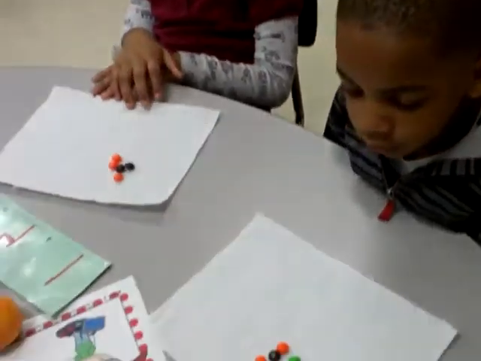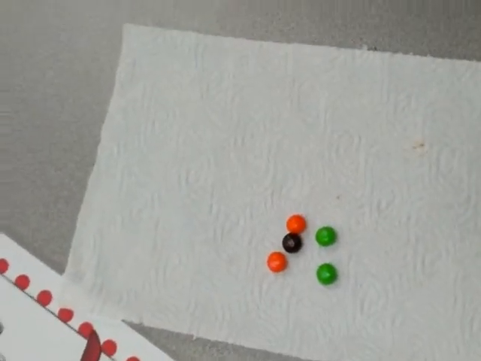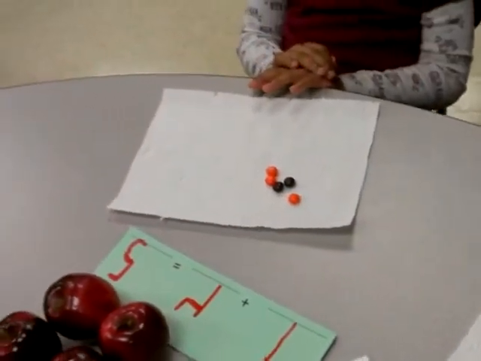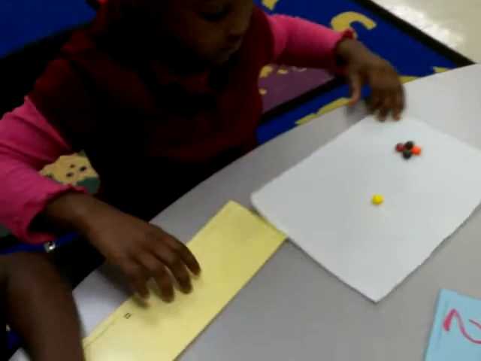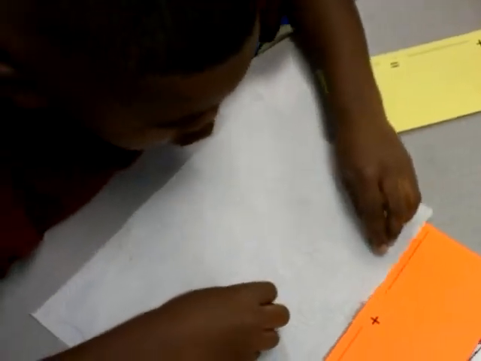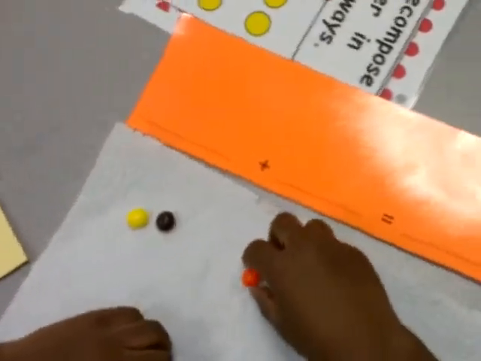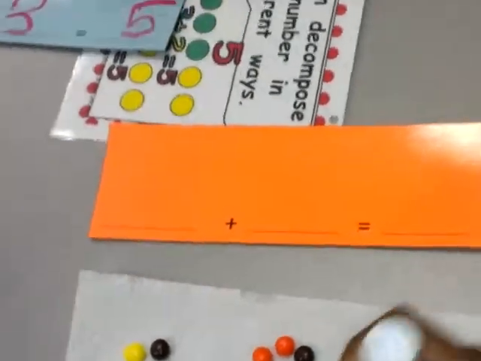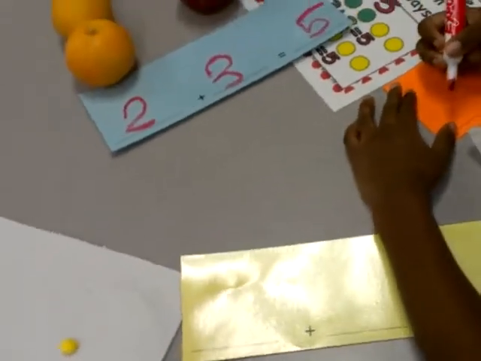Okay. Now, using your Skittles, I left your one example of your apples and oranges. What I would like for you to do is create a number sentence using your Skittles. So I need you to separate your Skittles into a number sentence for me. So what's yours? Show me your number sentence. Once you've figured out your number sentence, I want you to write it on your number line. So what is yours going to be?